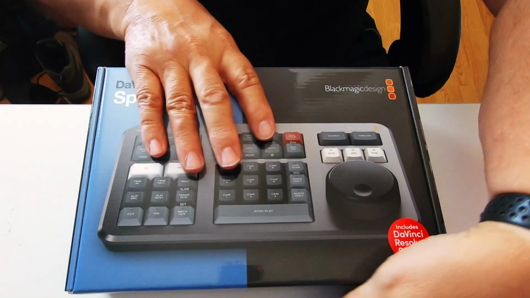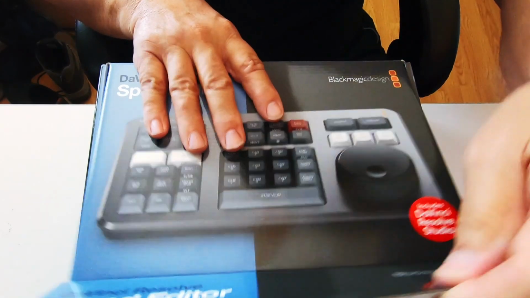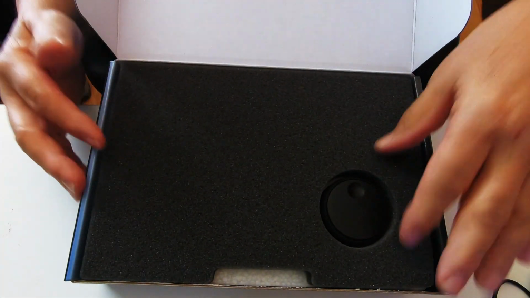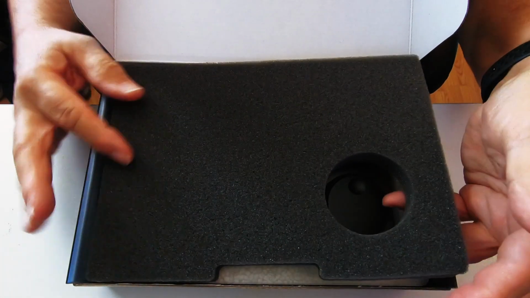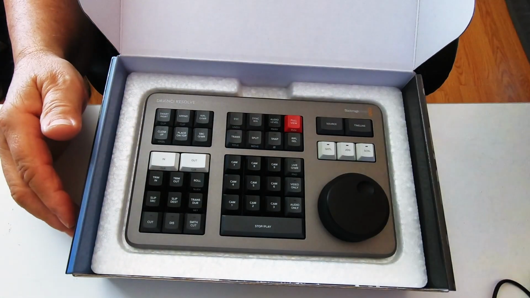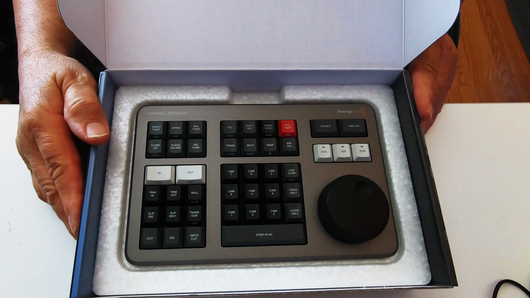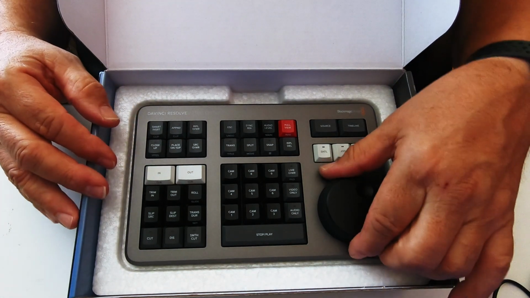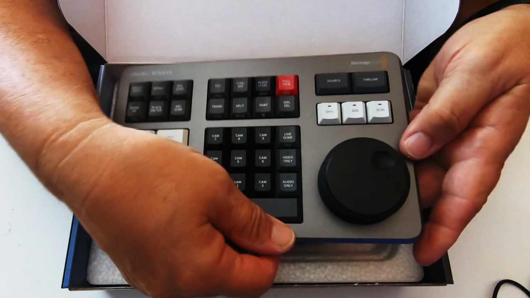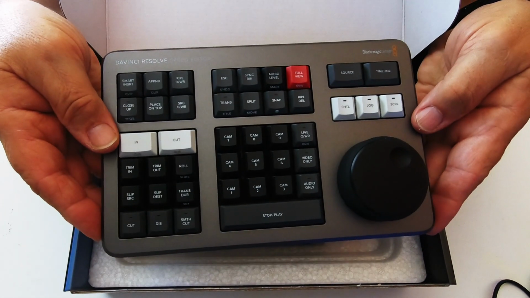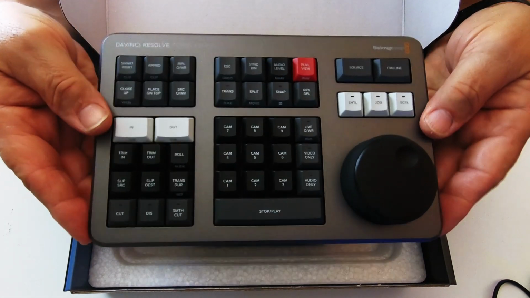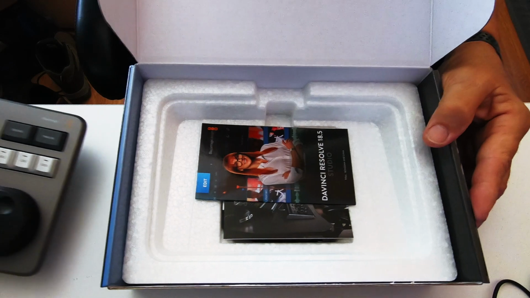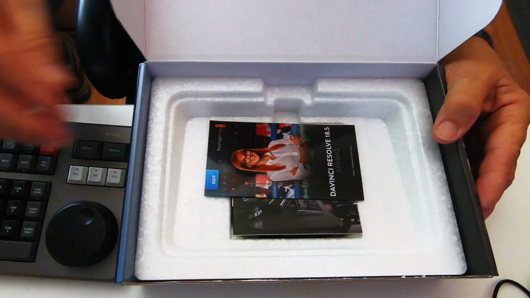Here's the Speed Editor. So let's take a look inside. Sorry, I just bumped you guys. But it has a piece of foam on top here. We're going to move that on out of the way. And we see that here is the DaVinci Resolve Speed Editor right on top. Oh, this thing is much heavier than I thought it was going to be. I mean, I'm impressed at how heavy this is. So move this on off to the side here for a second.